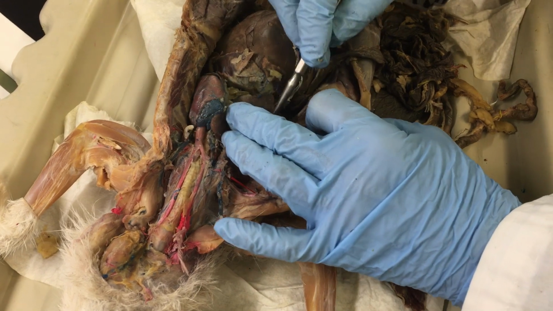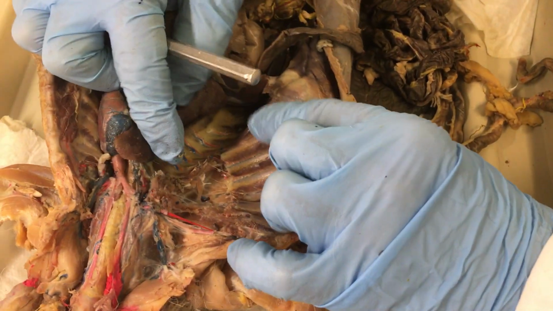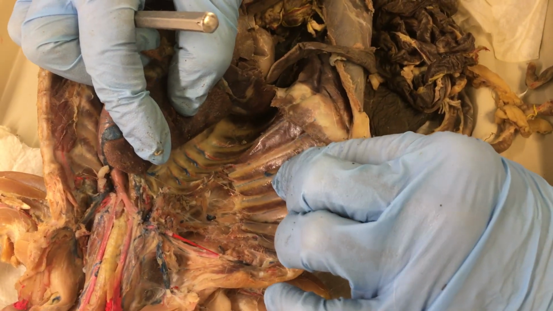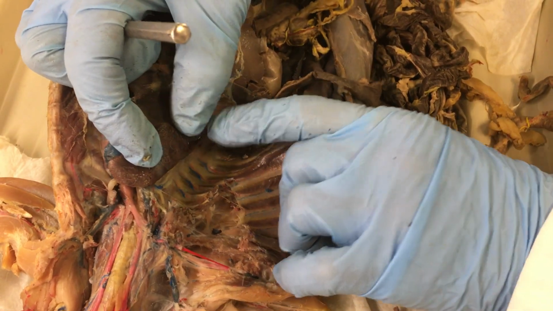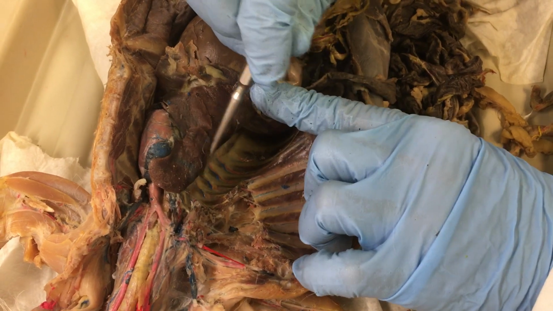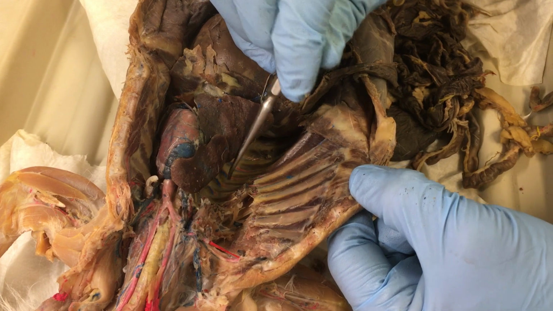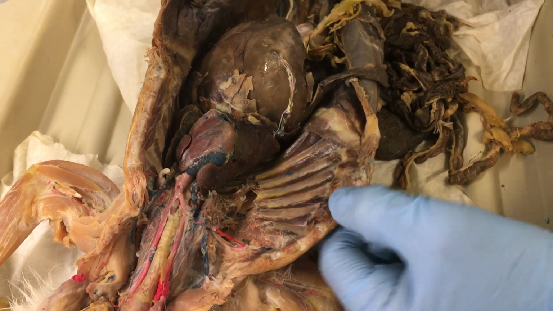Another group of vessels that I want to show you is here. If we remove the lungs on the side, you see these are all the ribs. Costal is the name of it. So those vessels, red and blue, that you see here, those will be the intercostal arteries and veins. Inter meaning in between. So you see that the area of the chest also gets blood of both kinds.